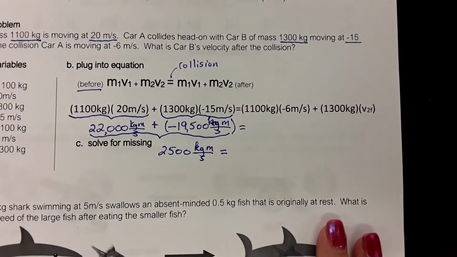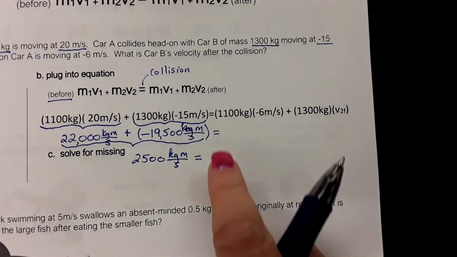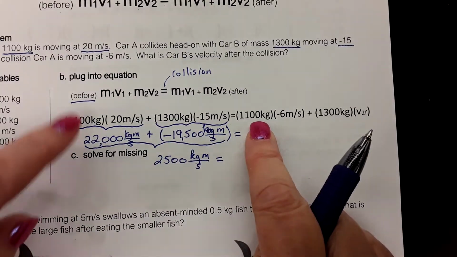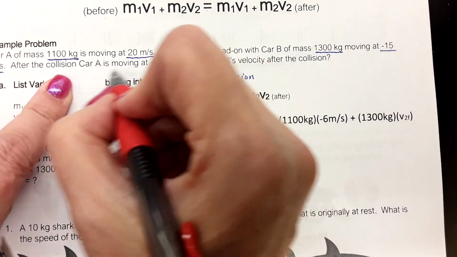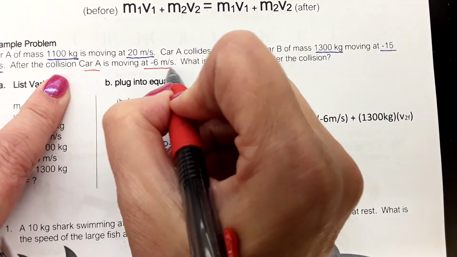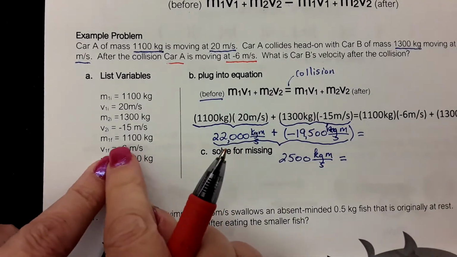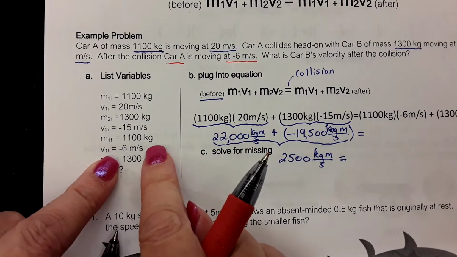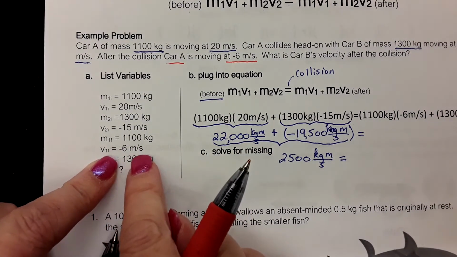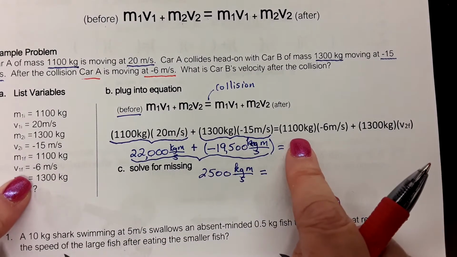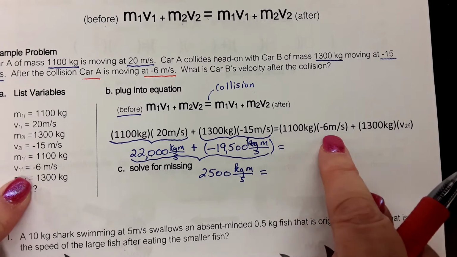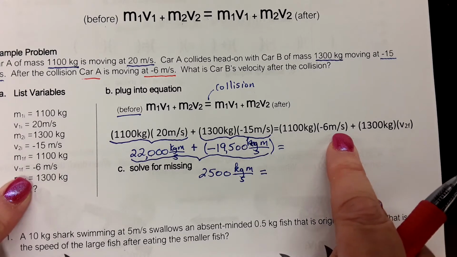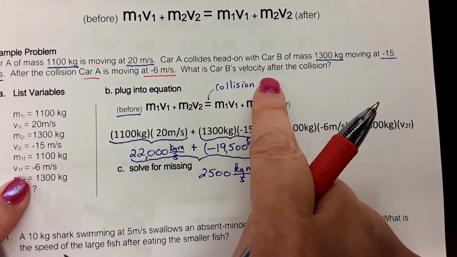All right? Now let's look at after. All right? We still have car A. After collision, watch this. Car A is moving at -6 meters per second. So here we go. 1,100 kilograms, -6 meters per second. In fact, they put it right here. After collision, 1,100, -6. Car B's velocity after collision.